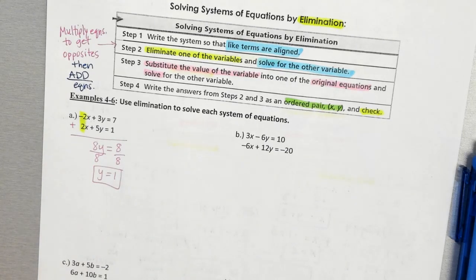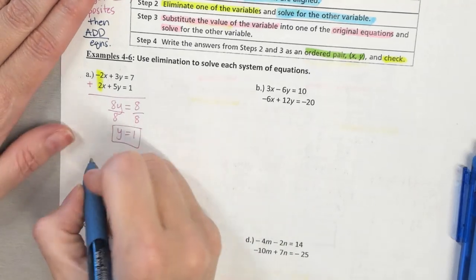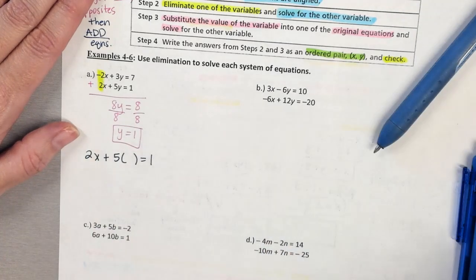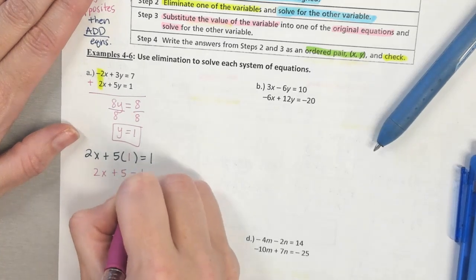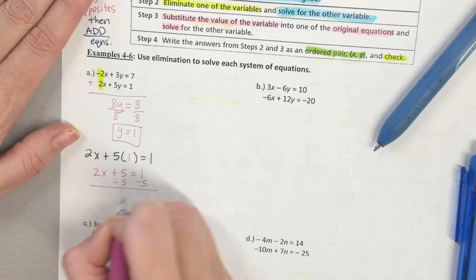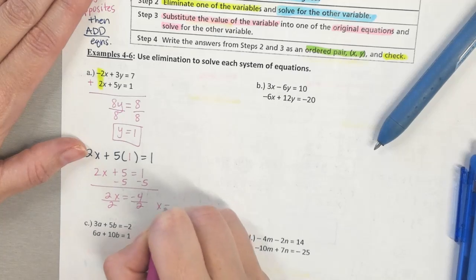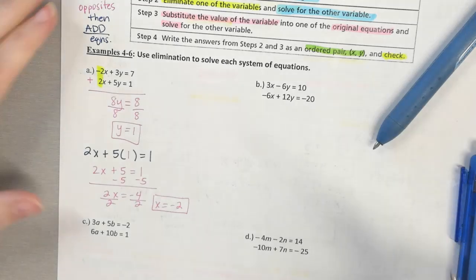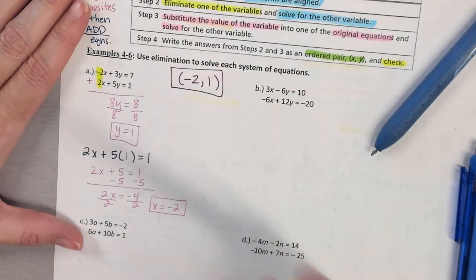Now we substitute that value into one of the original equations. It does not matter which one, you can choose whichever one. I usually pick the one that has fewer negatives. If y is 1, I'm going to plug that in. I have 2x equals negative 4, divided by 2, x is going to be negative 2. Then your final answer is written as a point. So your solution is negative 2, 1.